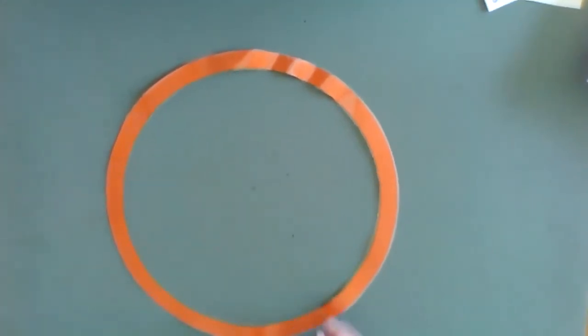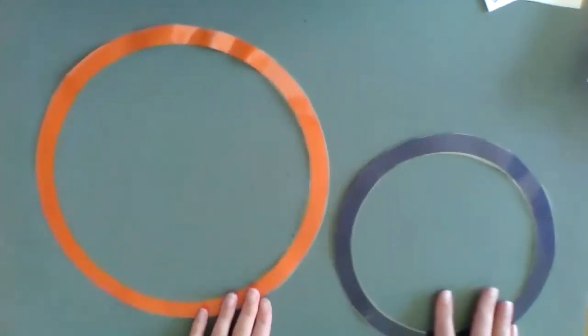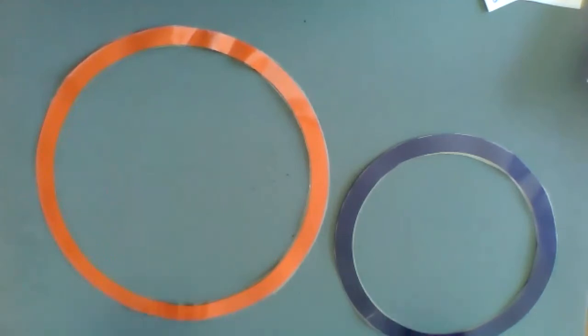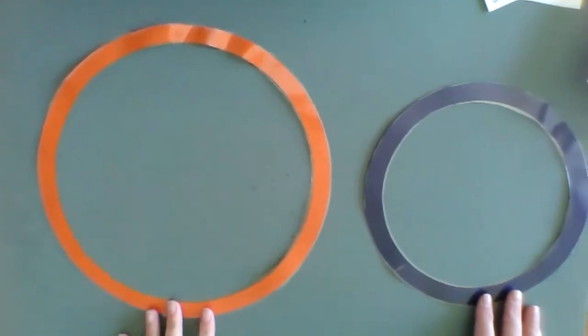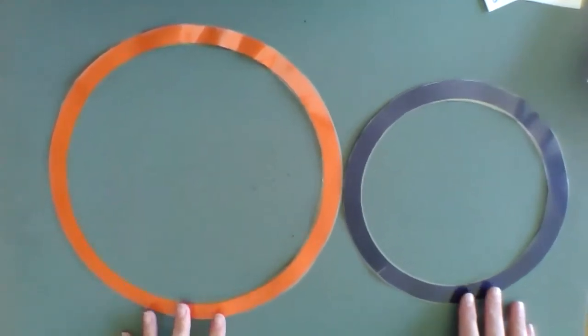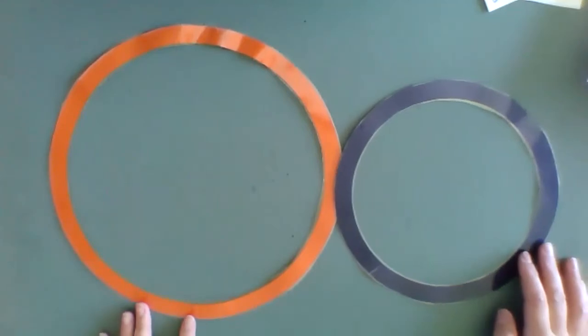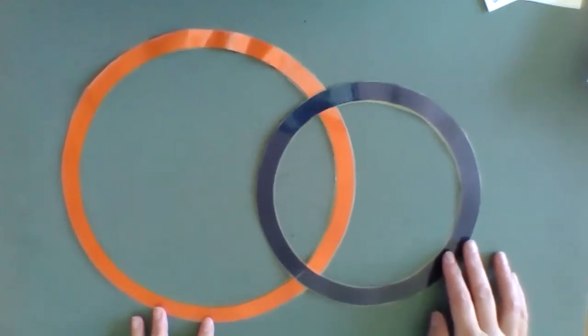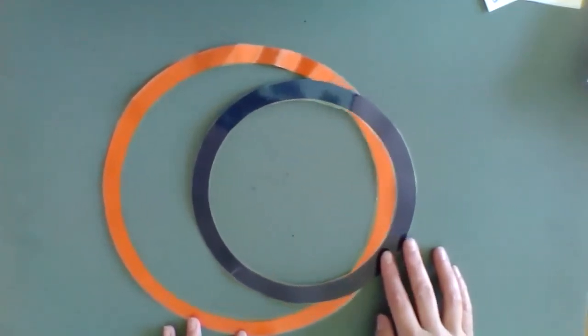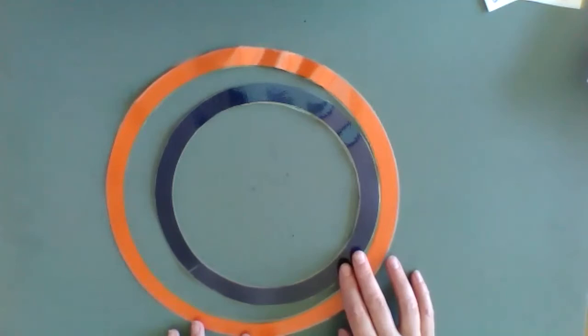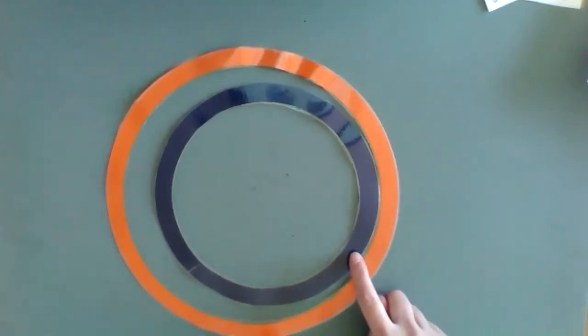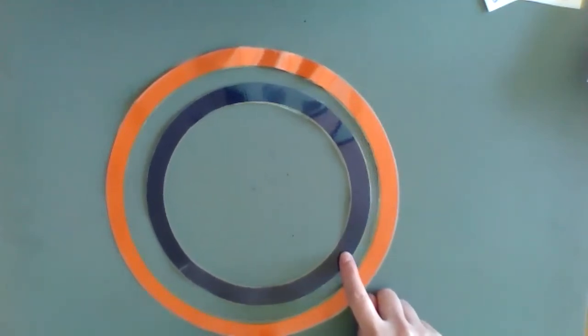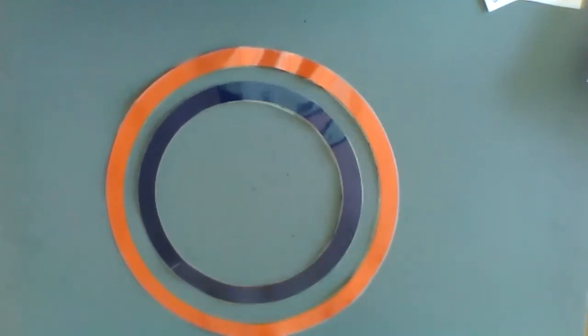Now we're going to do the same thing with our circle, except we have all those extra circle words. External, externally tangent. Secant, secant, secant. Internally tangent. Internal, internal. Concentric.